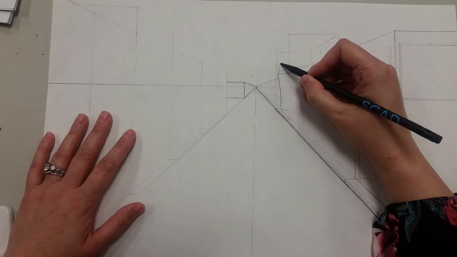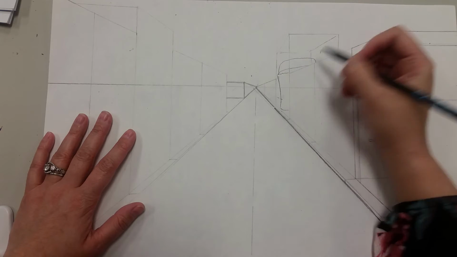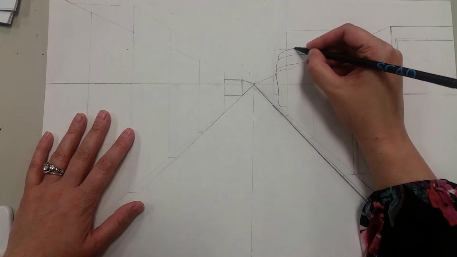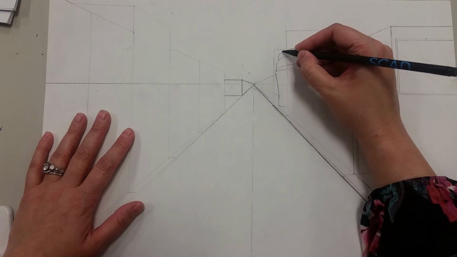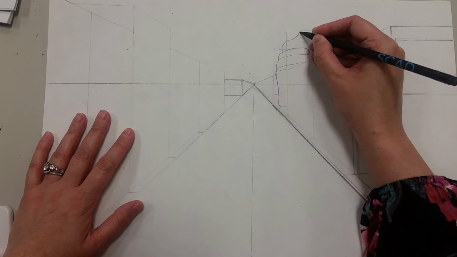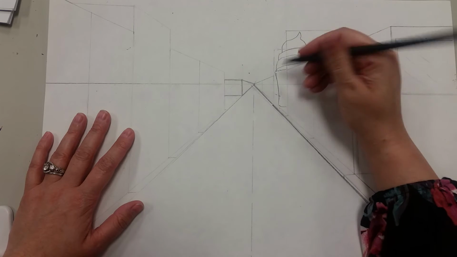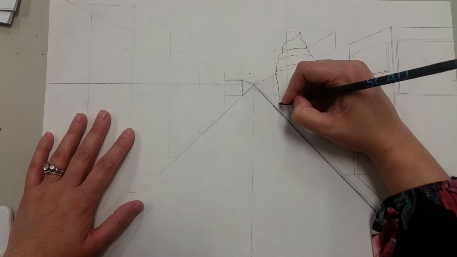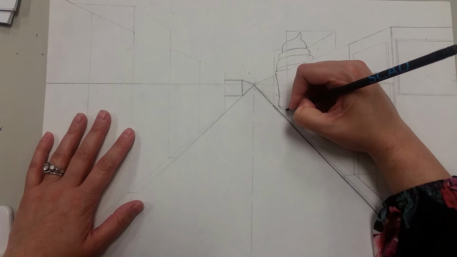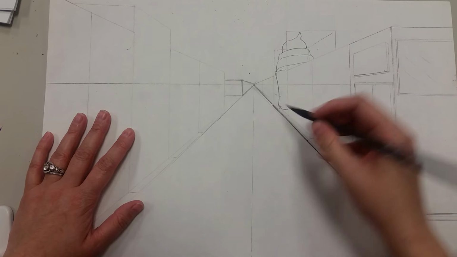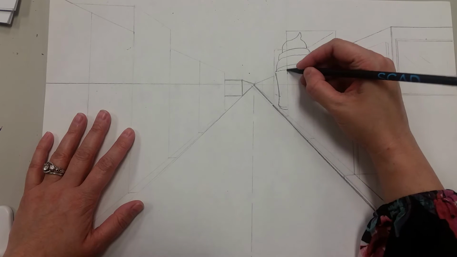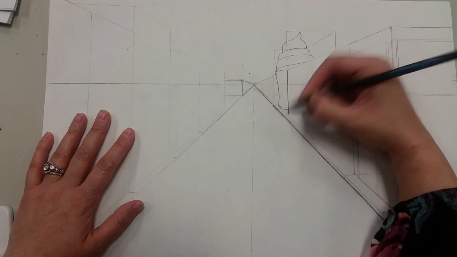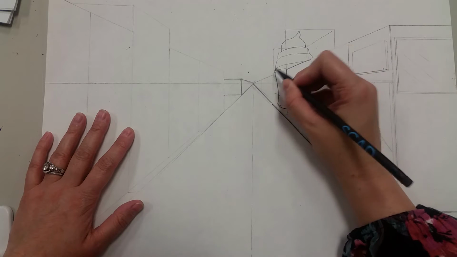So I'm going to create this layer of icing. And a lot of times this is just kind of winging it type of thing. I know my base is round. Okay? And that's the one thing that I'm going to know.